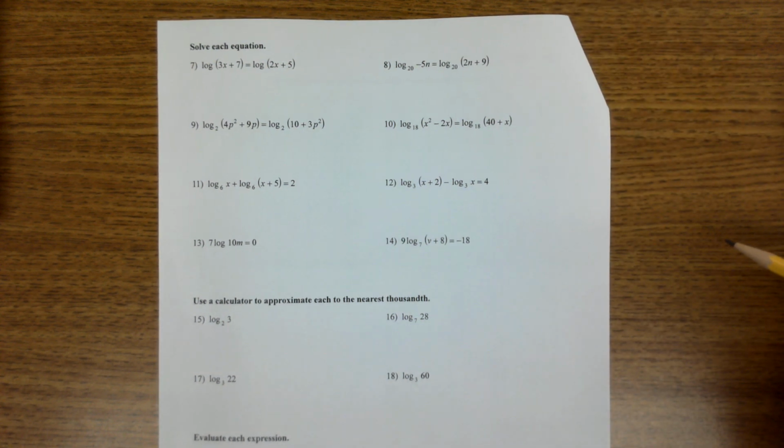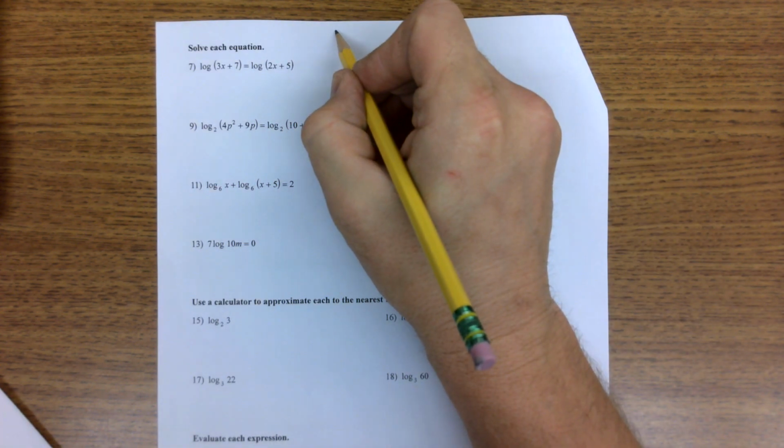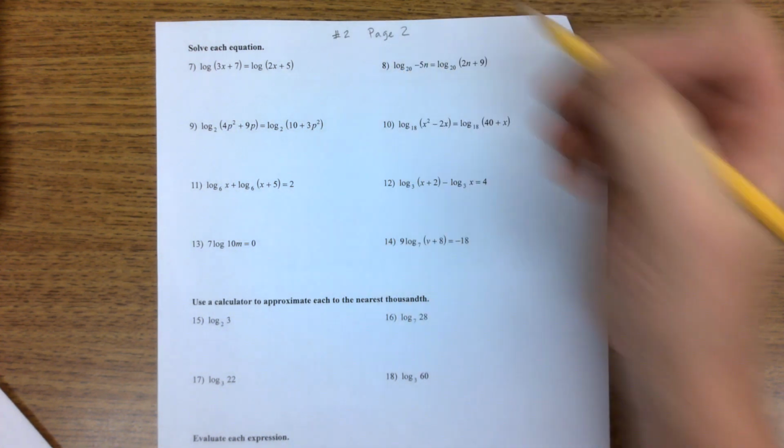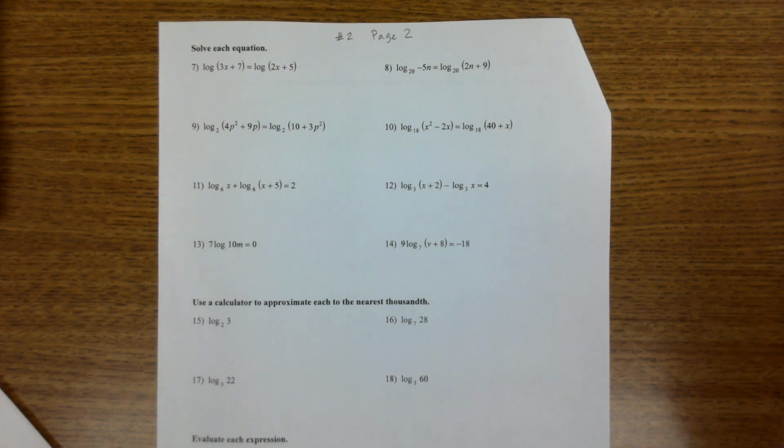All right, hello everyone. I had a request for page 2 of this practice test. This is practice test number 2, page 2. I'm going to do some of the problems on here. All right, here we go.